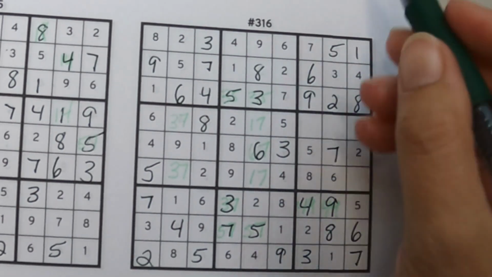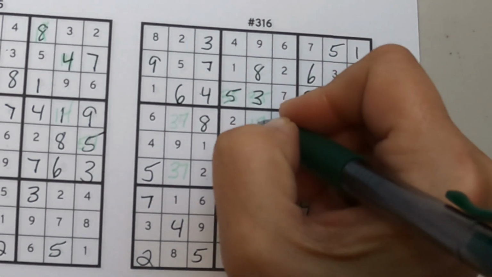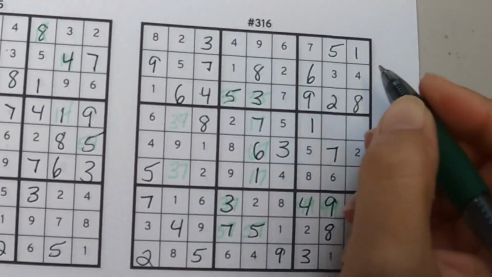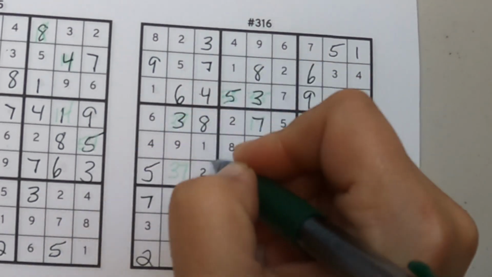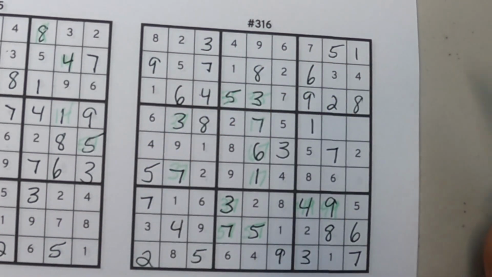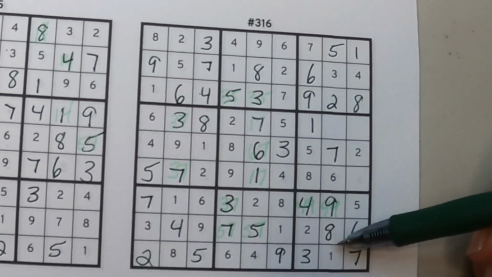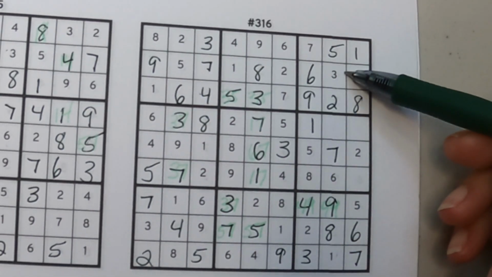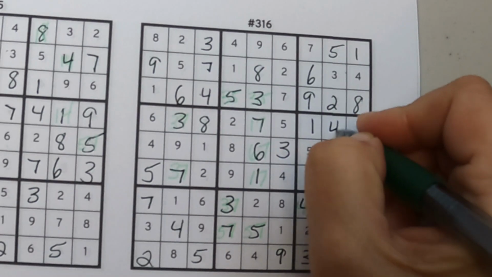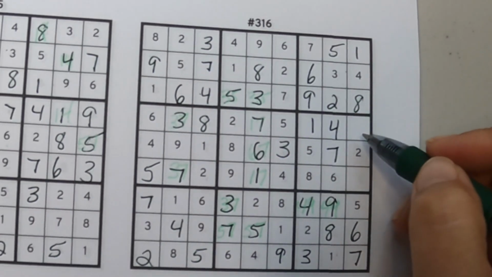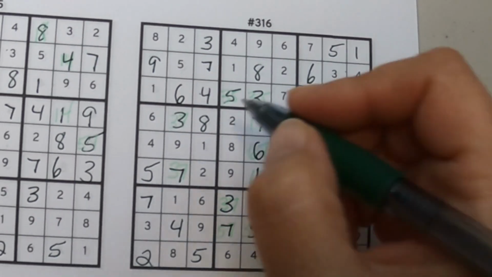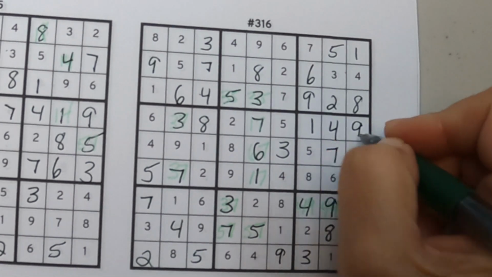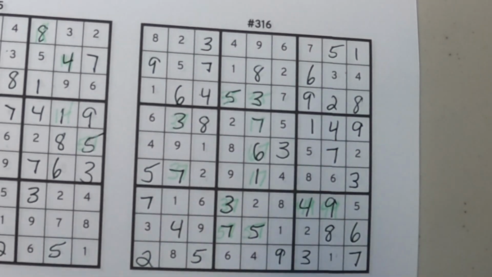For this column now, we're missing a 1. That 1 makes this our 7, 1. That 7 makes this our 3, 7. For this column, we've got 1, 2, 3. We're missing a 4. For this box now, we're missing 3 and 9. We've got a 3 here, so 9 and 3.